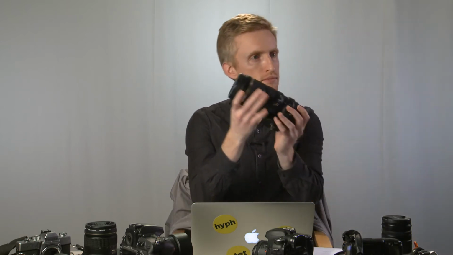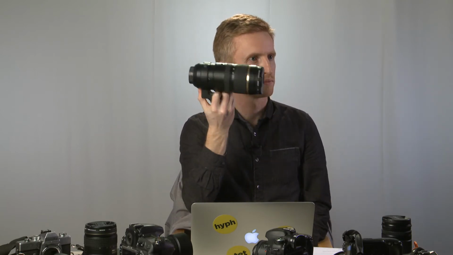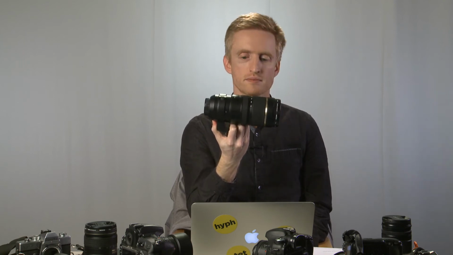And at the current stage, the only way to get those is with long lenses. If you pick up that 70 to 200 millimeter, that is a mid-range professional telephoto lens, and you can see it's fairly large.